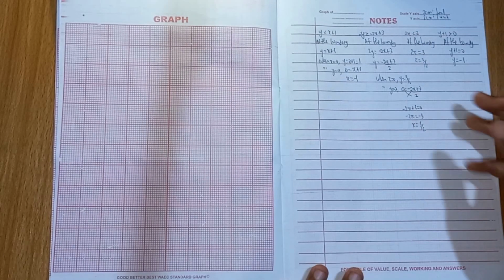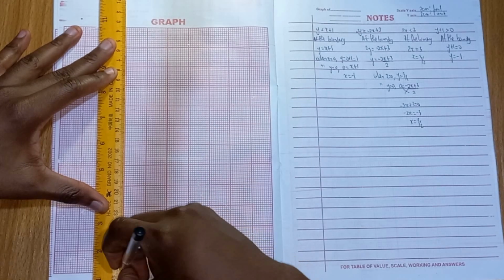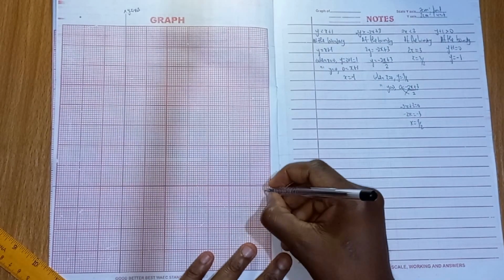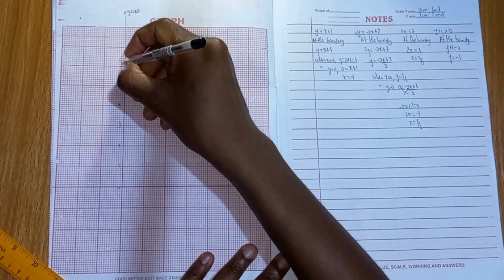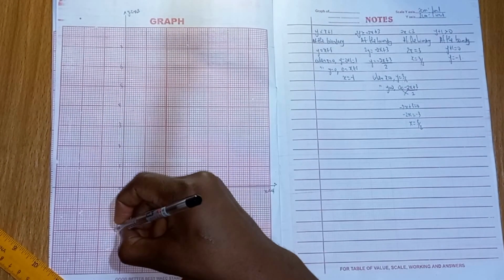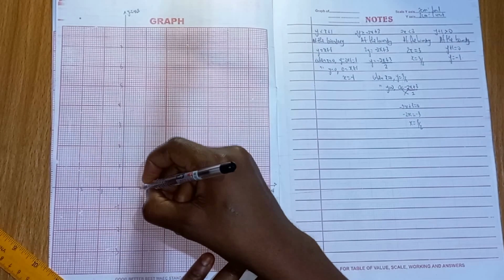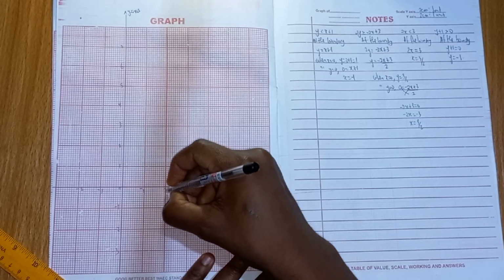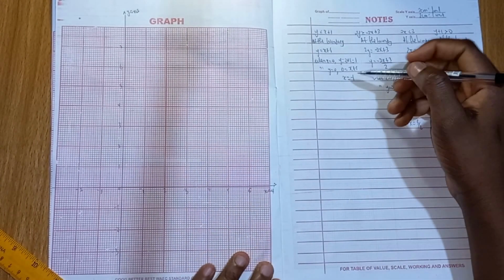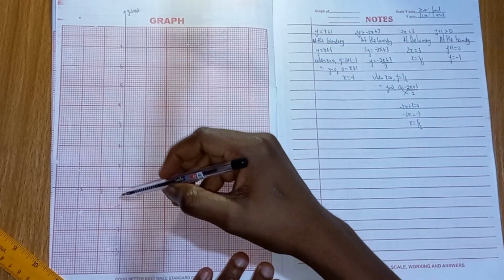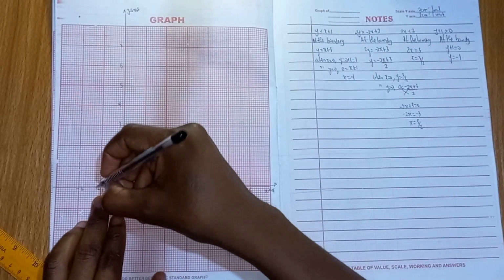Because we don't have a very large value, I can just put my graph anywhere and draw. So this is the y-axis and this is the x-axis. So this is 0, this is 1, 2, 3, 4, 5, 6, 7, minus 1, minus 2, minus 3. On this axis, this is minus 1, minus 2, this is 1, 2, 3, 4, 5, 6. For this one, when x is 0, y is 1. When y is 0, x is minus 1.